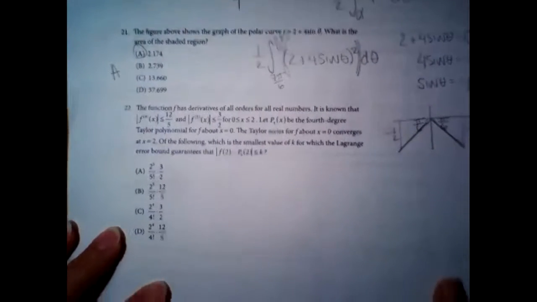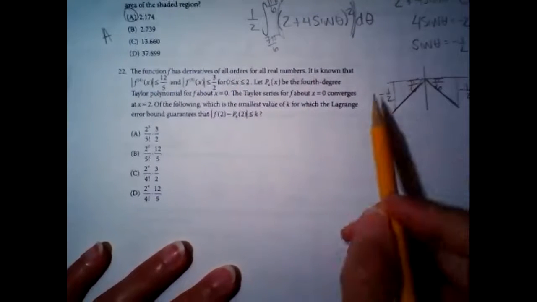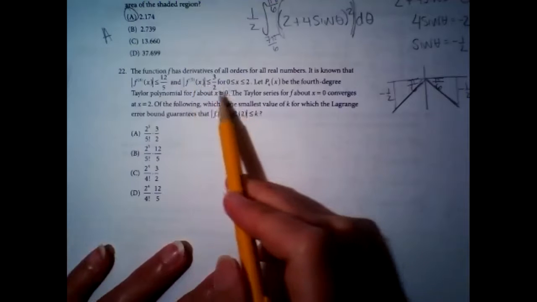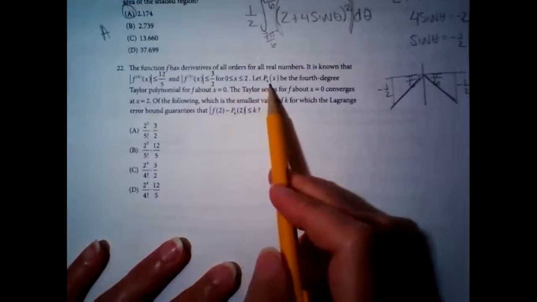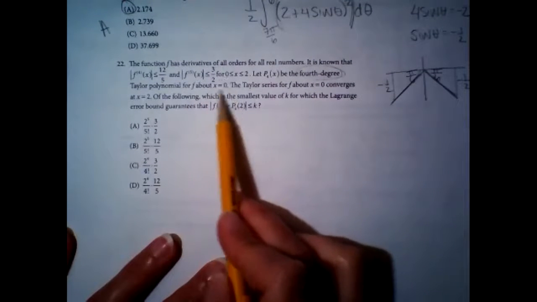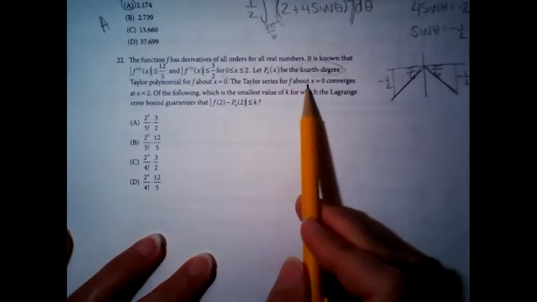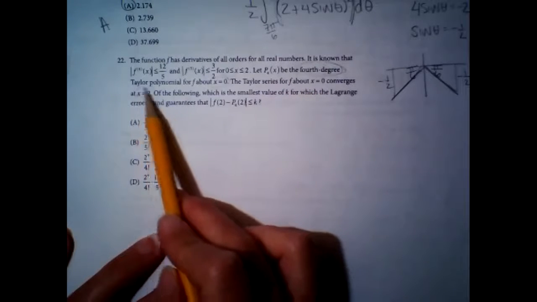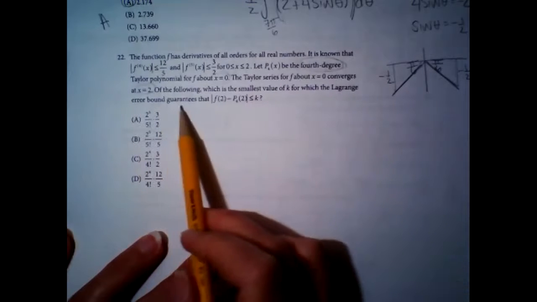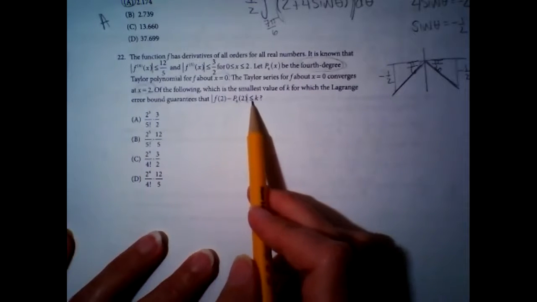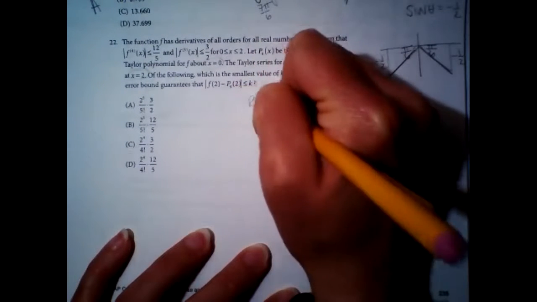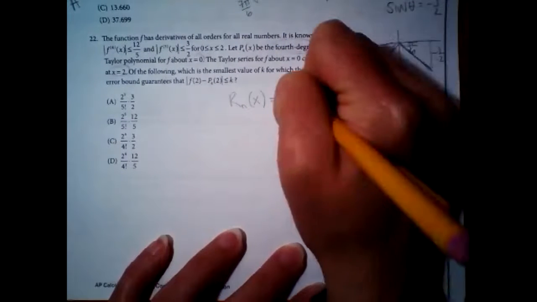All right, and then lastly here we have the function f has derivatives of all orders for all real numbers. It's known that, right? And then they give you this for a 4th derivative and a 5th derivative. For 0 to 2, let p sub 4 of x be the 4th degree Taylor polynomial centered around 0. And the Taylor series for f centered around 0 converges at 2. So they give us this x value of 2. Of the following, which is the smallest value of k for which the Lagrange error bound guarantees that all of this is less than or equal to k? Right, again, this is a thing I don't expect you to walk around knowing, but you're going to want to look it up before the AP exam. I'm going to write out this Lagrange error bound.